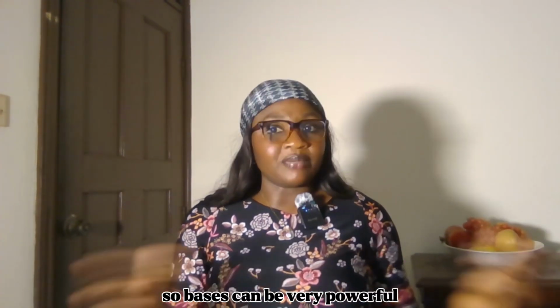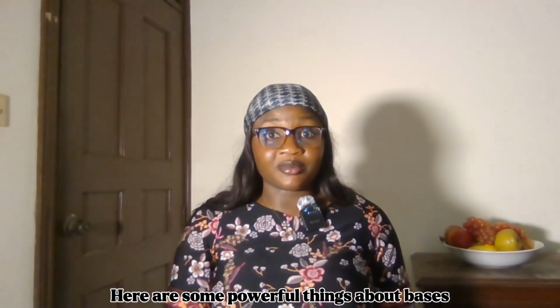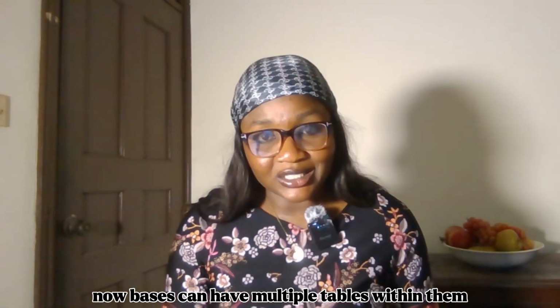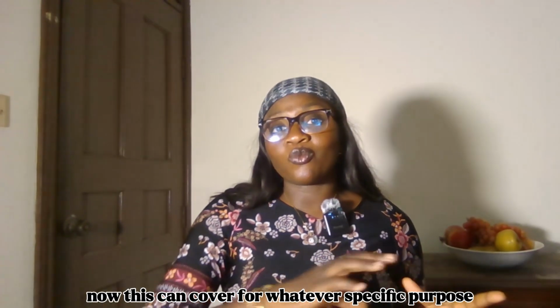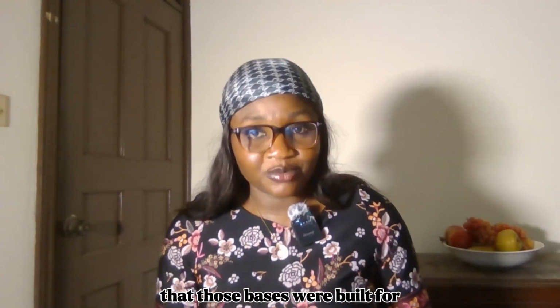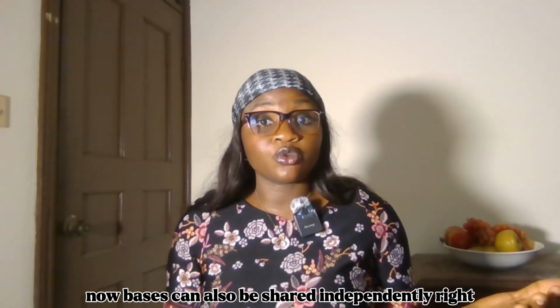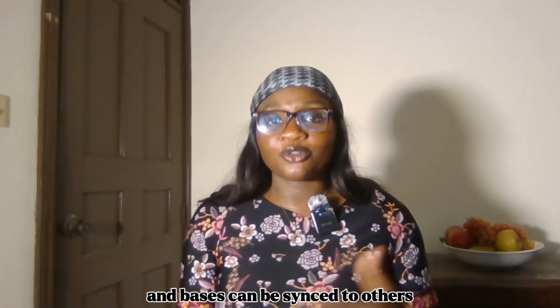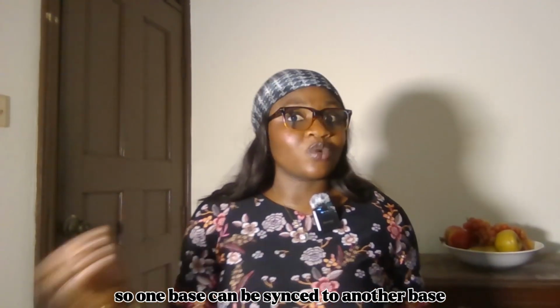So bases can be very powerful. Here are some powerful things about bases. Now bases can have multiple tables within them. Now this can cover for whatever specific purpose that those bases were built for. Now bases can also be shared independently, right? And bases can be synced to others. So one base can be synced to another base.